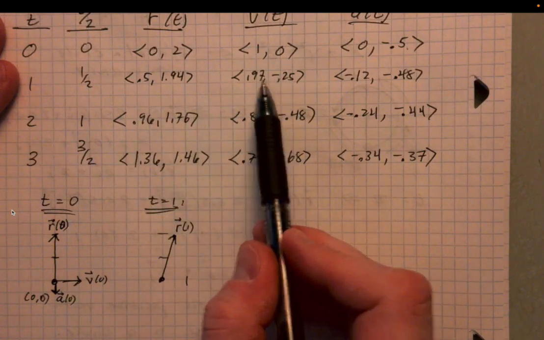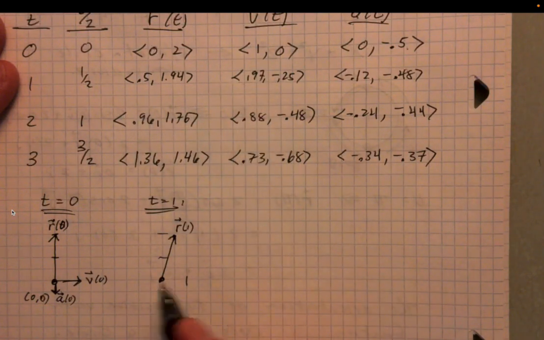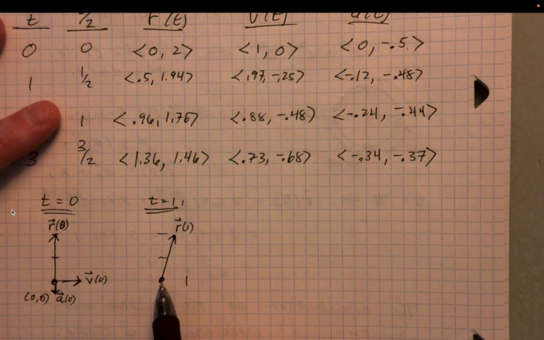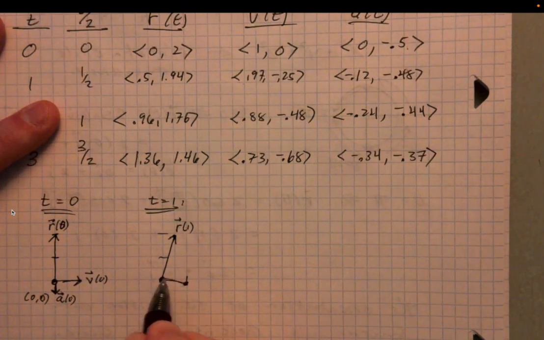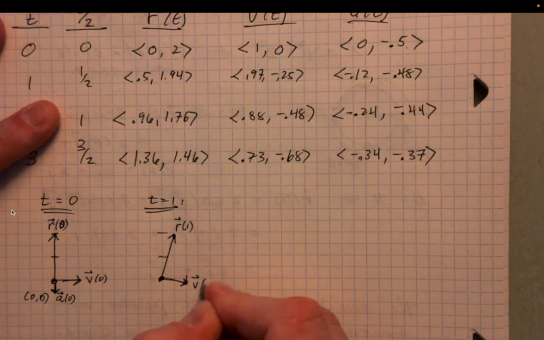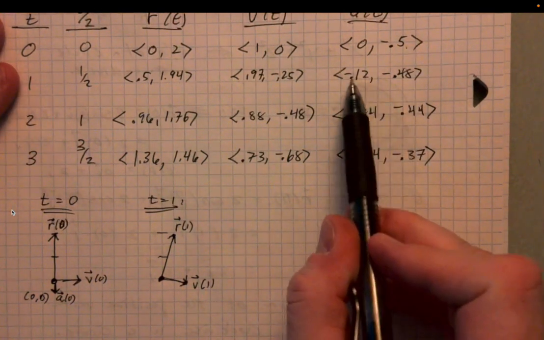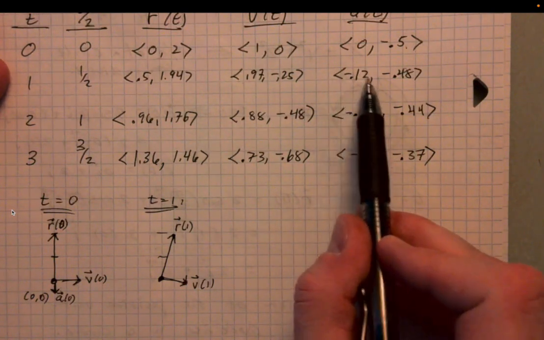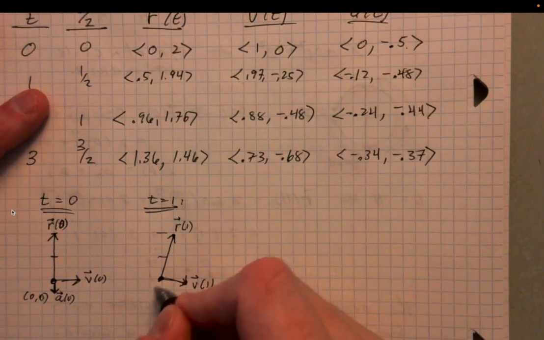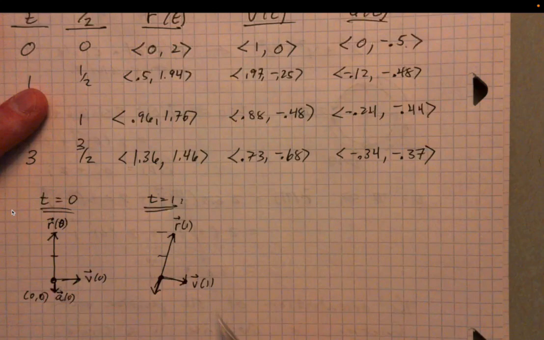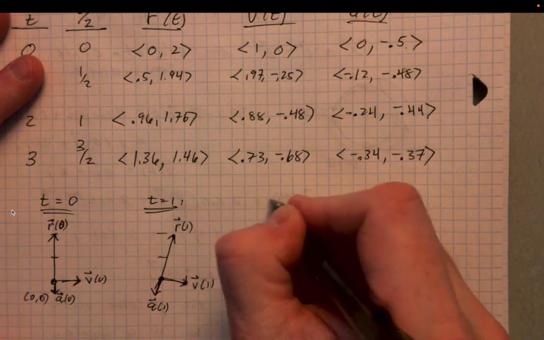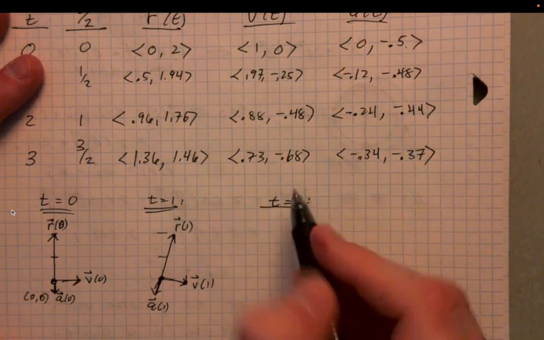And what about the velocity? Velocity is 0.97. Okay, so it would be over just about 1, and then down about a quarter. So it's right about there, we'll say. And so that's the velocity at time equals 1. And the acceleration is negative 0.12, comma, negative 0.48. And so what you'd find is that that one is parallel to the position vector. So it looks like that. And I'll do the other two a little bit quicker, but you can verify this.